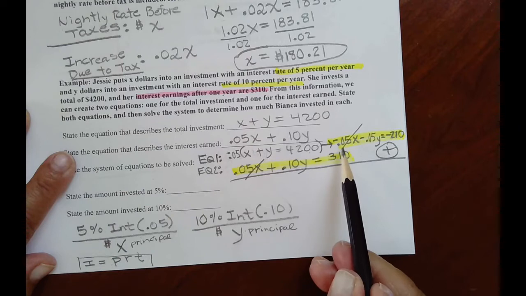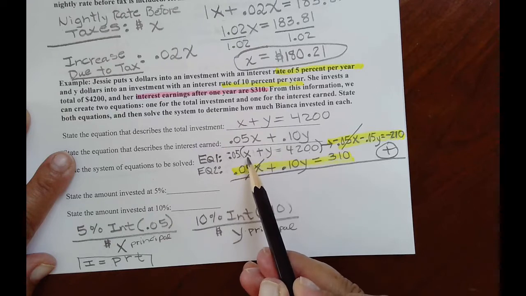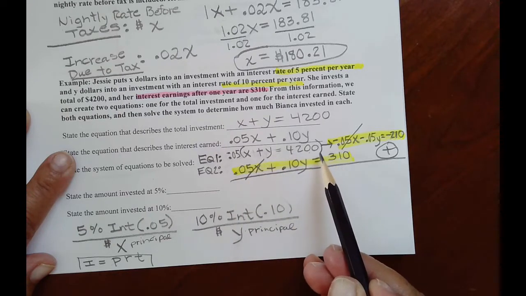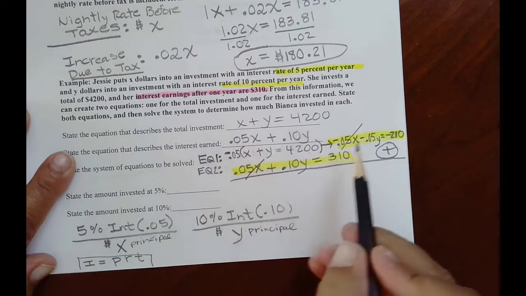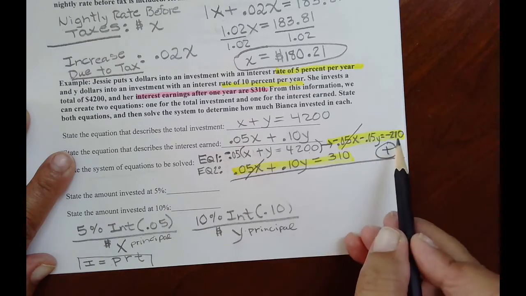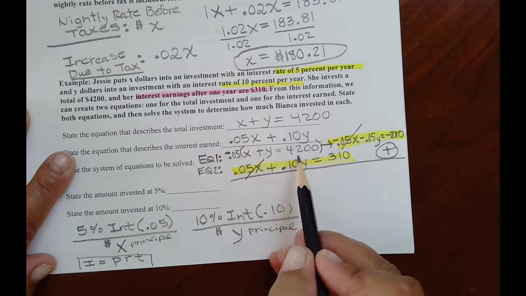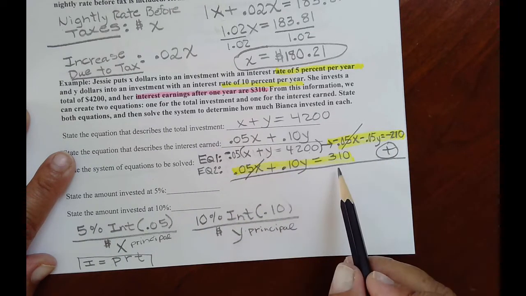Okay, so we got negative 0.05 happening here just by multiplying everything. Because if you multiply one term by negative 0.05, you have to multiply all of them, or else you're not dealing with the same equation that you just had a minute ago. It has to be equivalent. So it gave me negative 0.05x, negative 0.05y, and a negative 210 when I multiplied 4,200 times negative 0.05. I left the bottom equation as is.